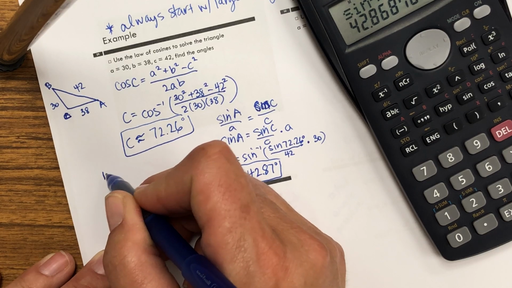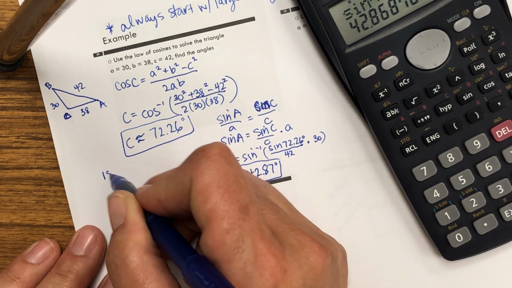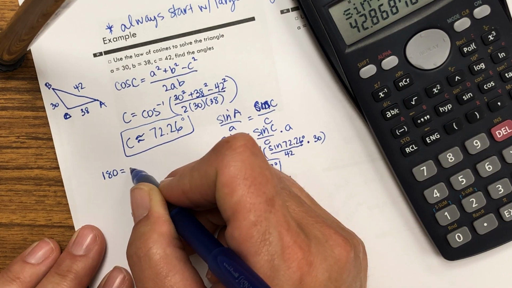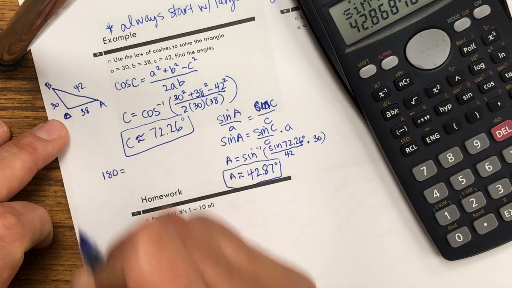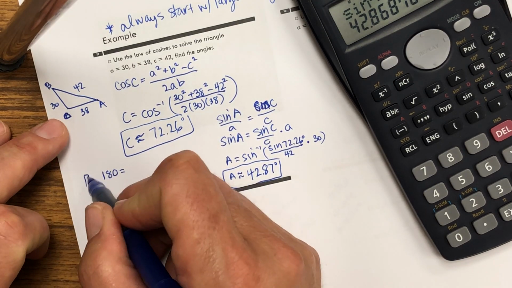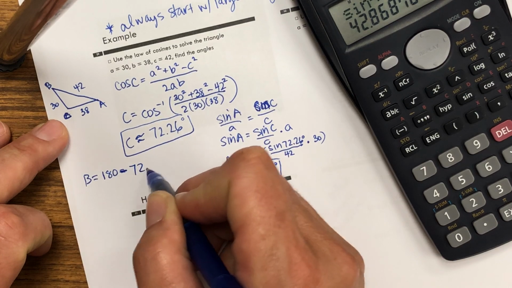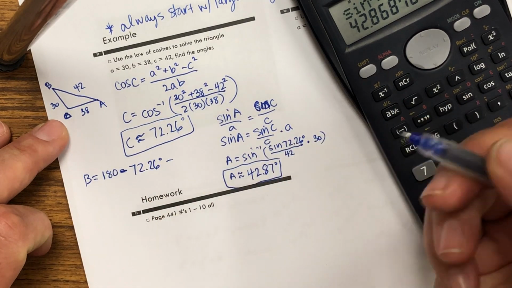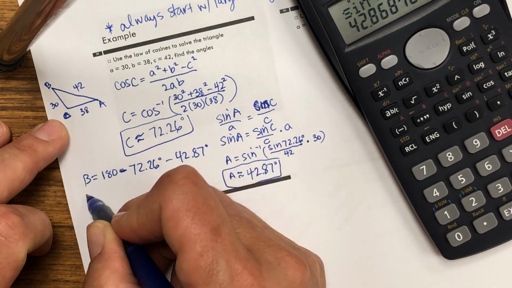What do I do? Oh, 180 is equal to... how about we do it this way? B is equal to 180 minus 72.26 degrees minus 42.87 degrees.